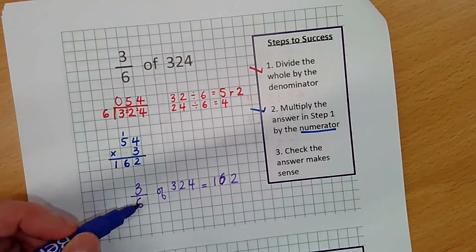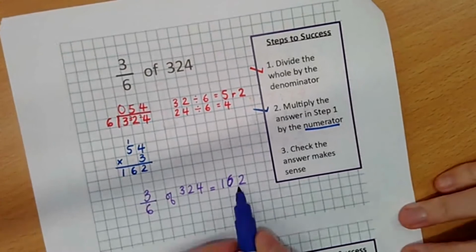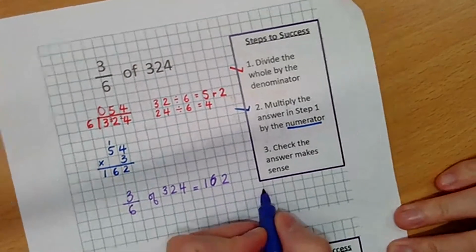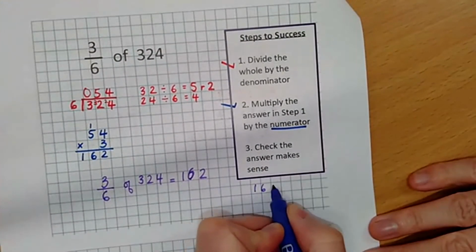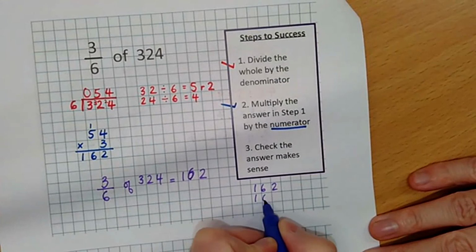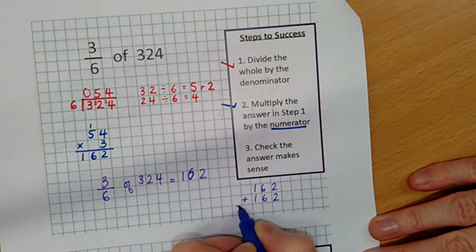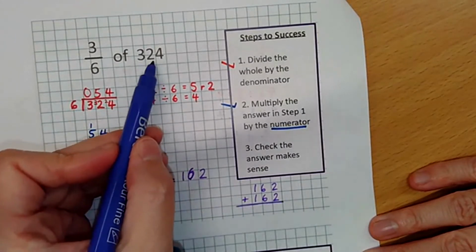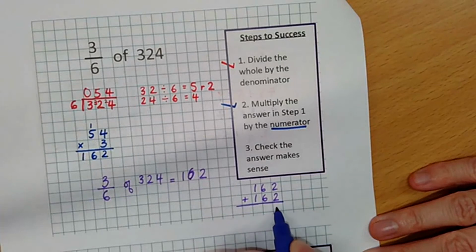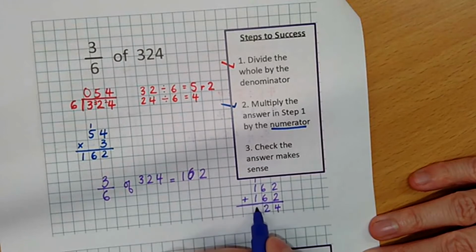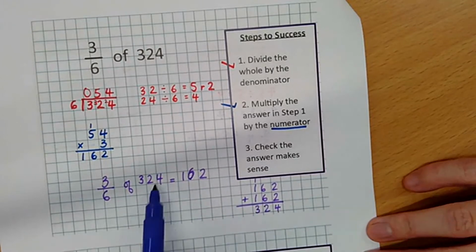And actually, 3/6 is half. So if I were to multiply 162, or even add 162 twice, I should get 324. So let me double check. 2 plus 2 equals 4. 6 plus 6 equals 12. And then we group 1. So I know that that's right.